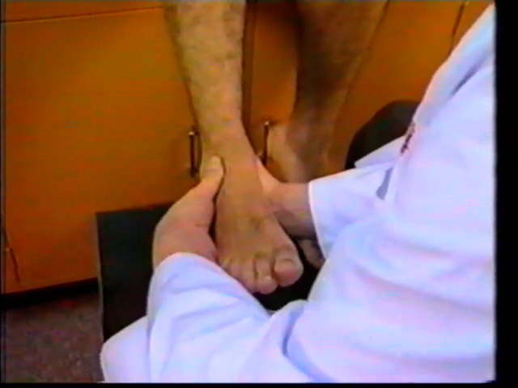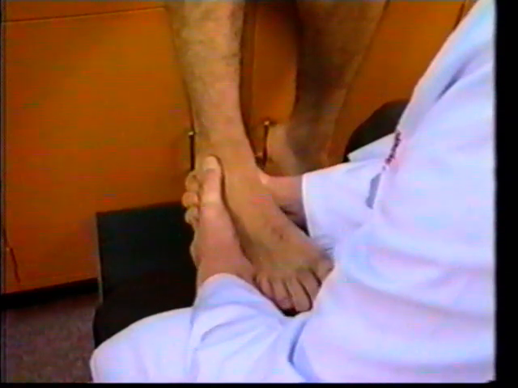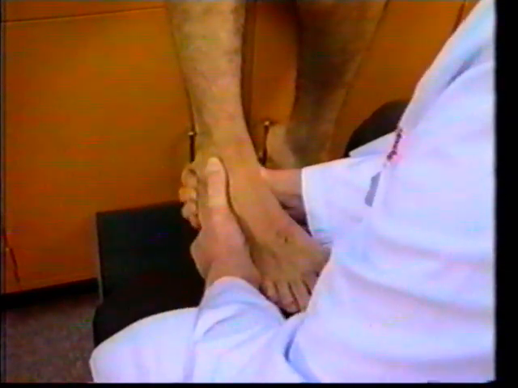While the thumb is pressing anterior to the lateral malleolus, plantar flex the foot and the anterolateral aspect of the talar dome becomes palpable.